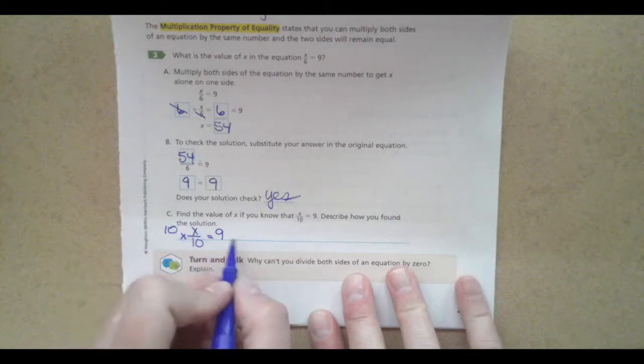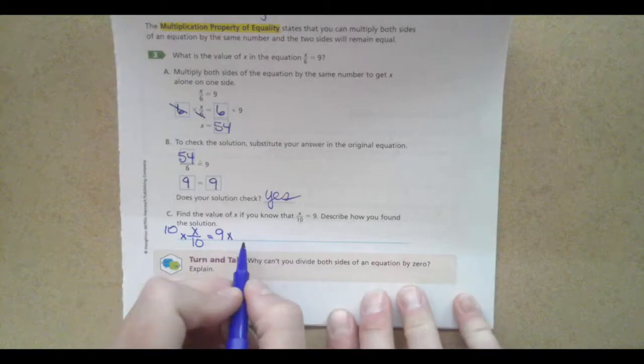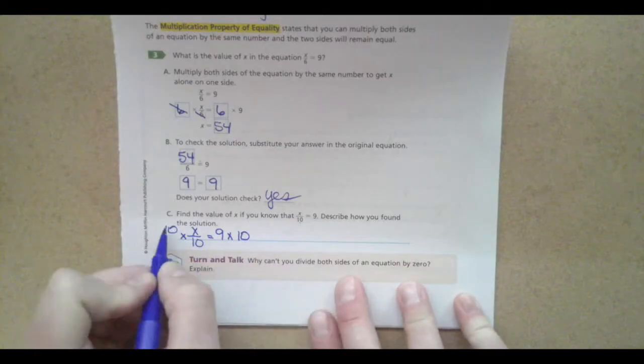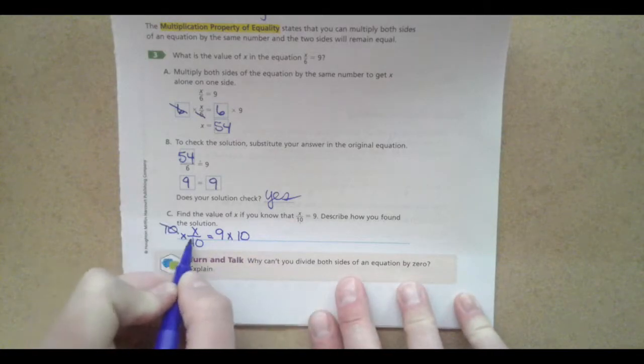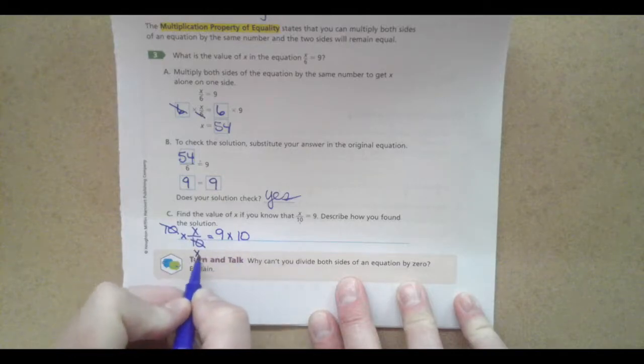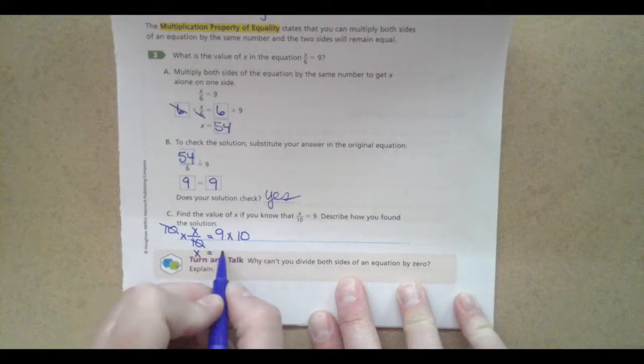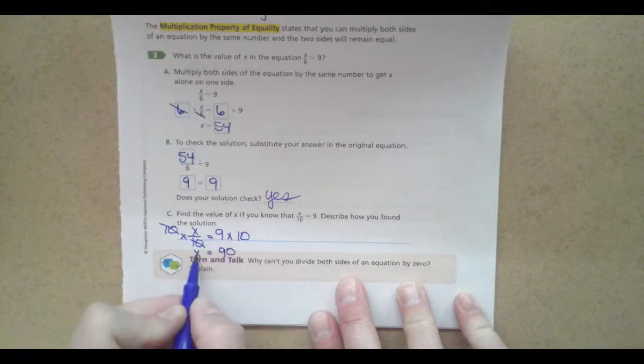If we multiply the left side by 10, we need to multiply the right side by 10. So the two 10s cancel out, and I'm going to bring my x down below. Put my equal sign back. 9 times 10 is 90, so x equals 90.